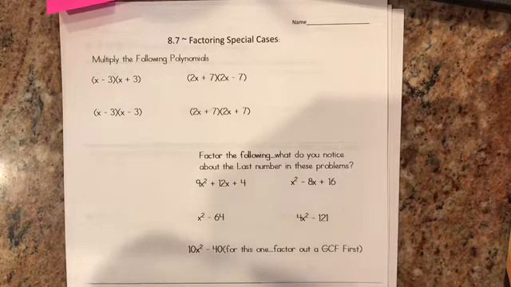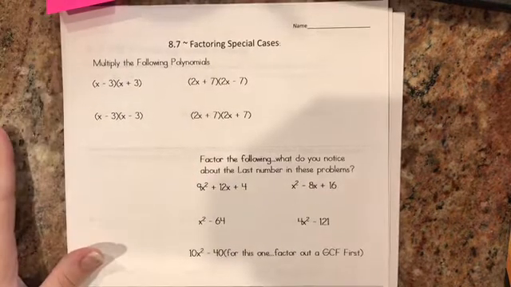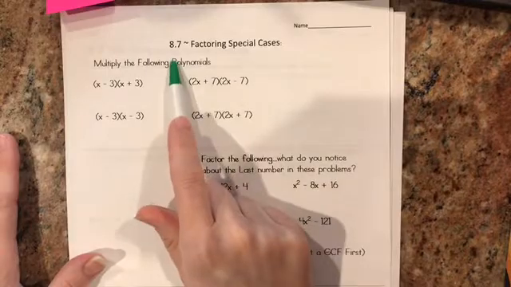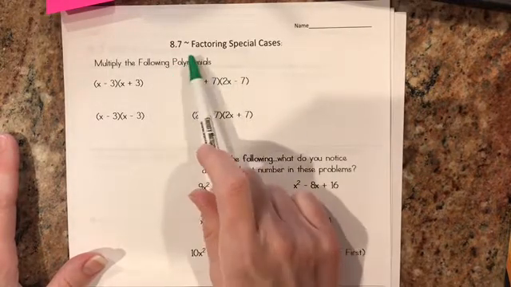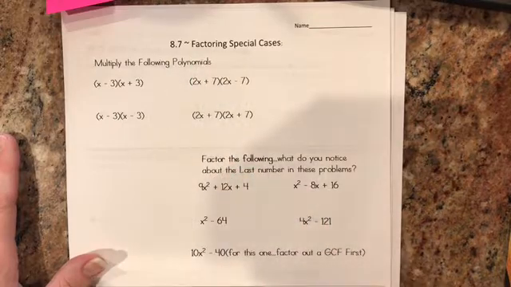All right, we're going to start on our third lesson of week 1. So if you can find your notes, 8-7, factoring special cases. This lesson is going to be easier than yesterday's lesson.